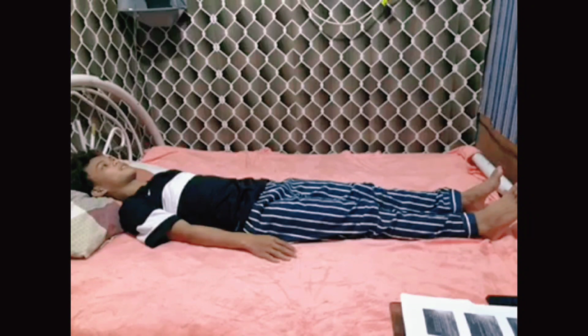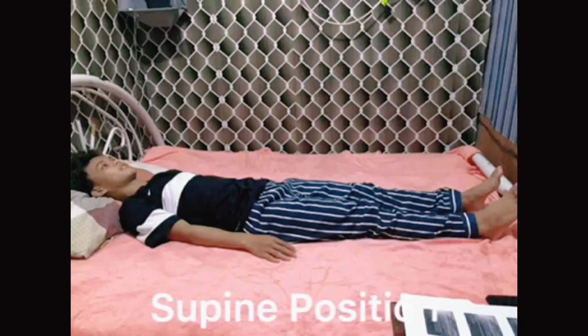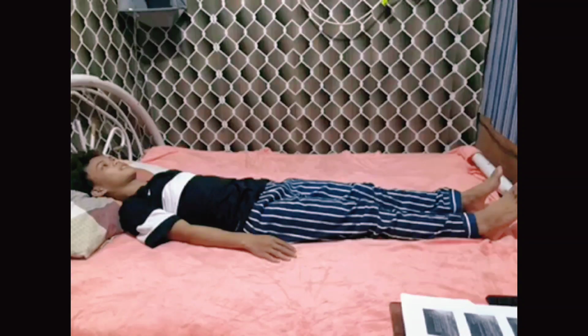Therapeutic positions. The first position is the supine position. The patient lies on his back with his head and shoulders slightly elevated. This is the usual position.